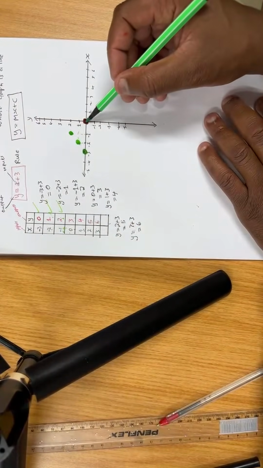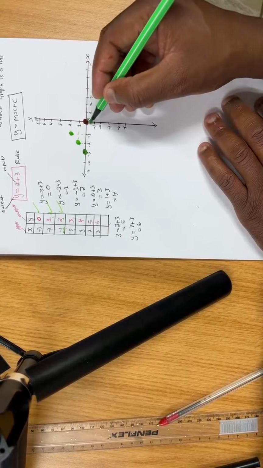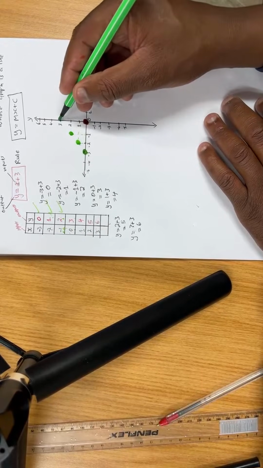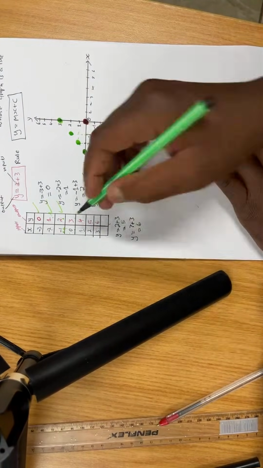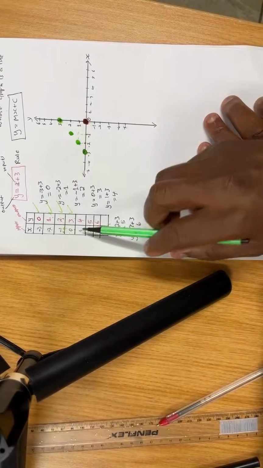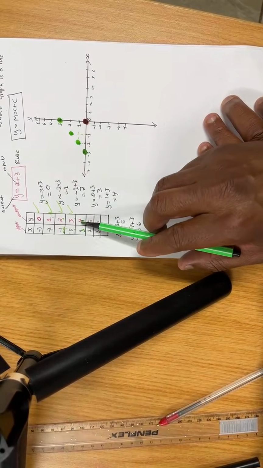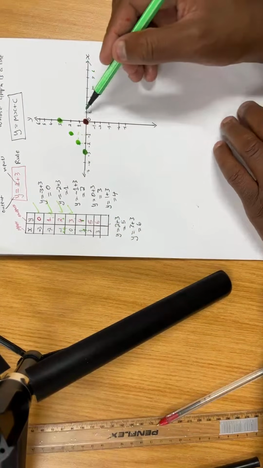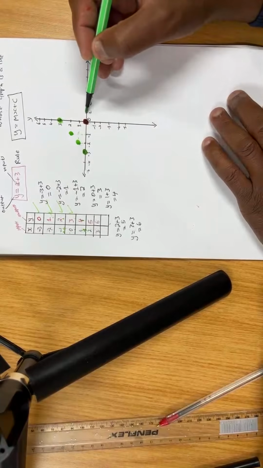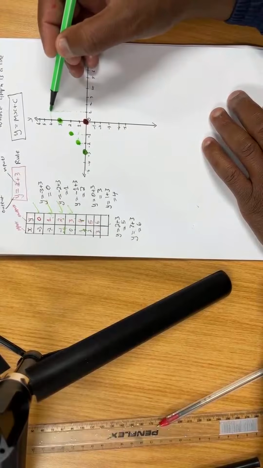X is 0. 0 is on the origin. For y, 3 is the output. Output. Next we have 1 and 4. 1 for x. Positive x values, we go 1 and then up to positive 4. Where they meet, we put a dot.